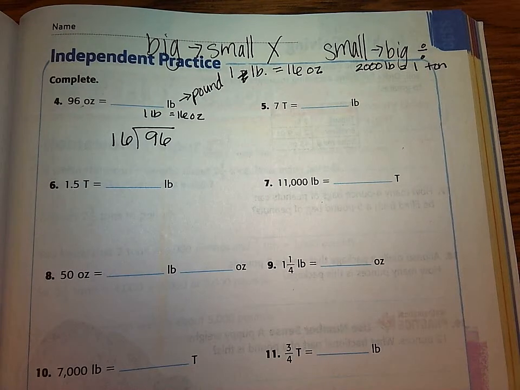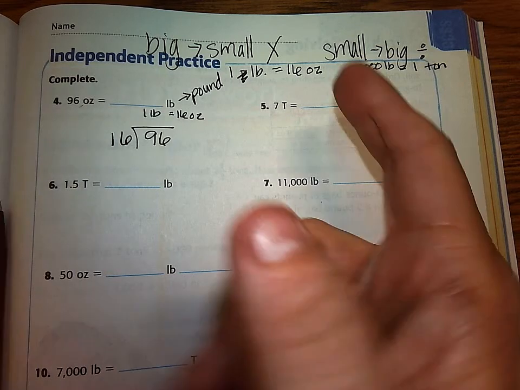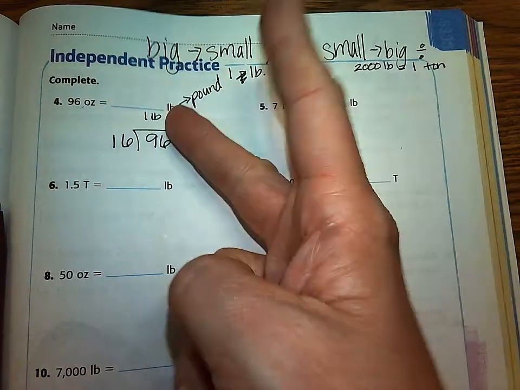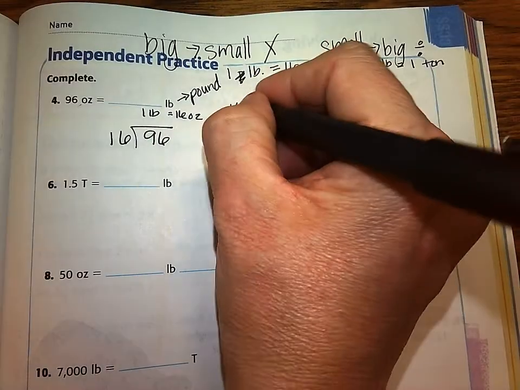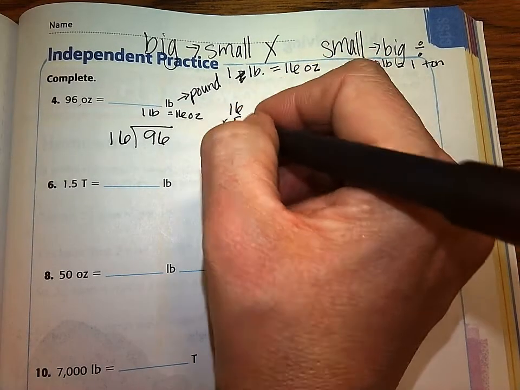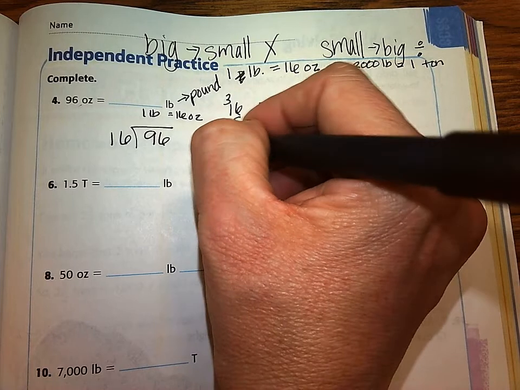Now again, I'm not very good with these 16 facts, dividing them, so I'm going to guess. I'm going to start, estimate, if it was 20, 20, 40, 60, 80. Let's see if 5 fits. 16 times 5. 5 times 6 is 30, 5, 80.